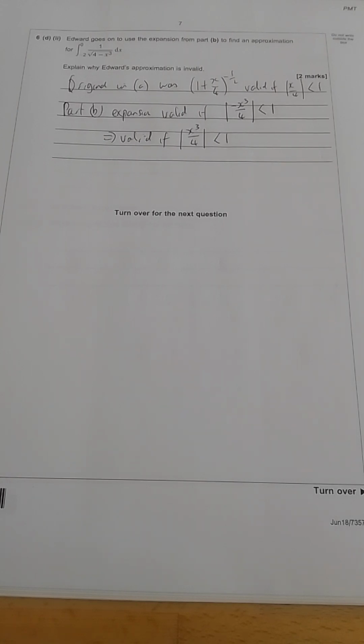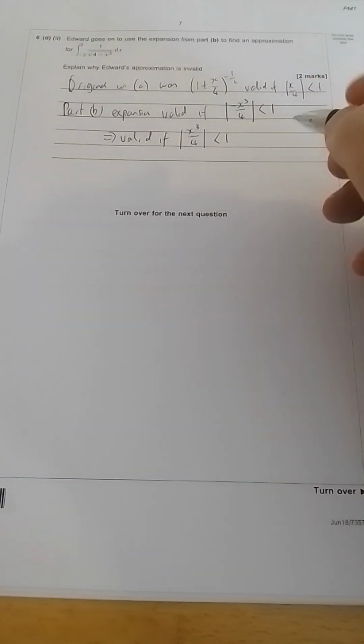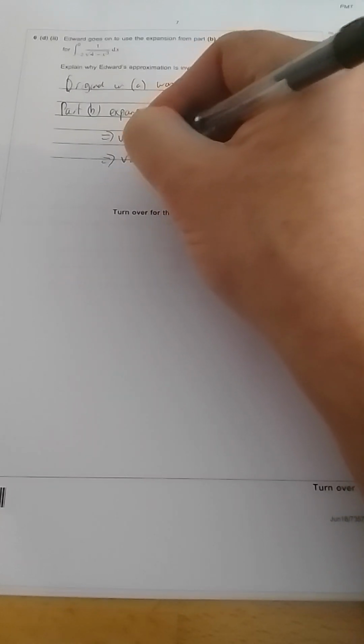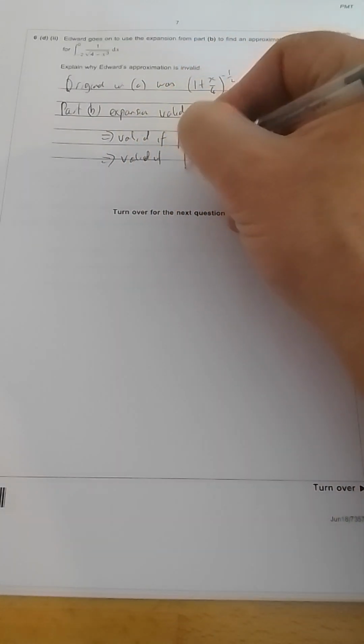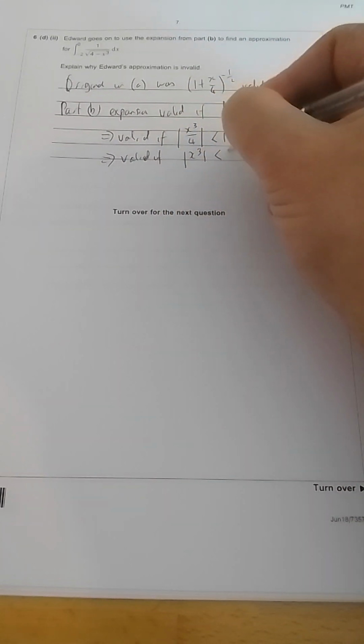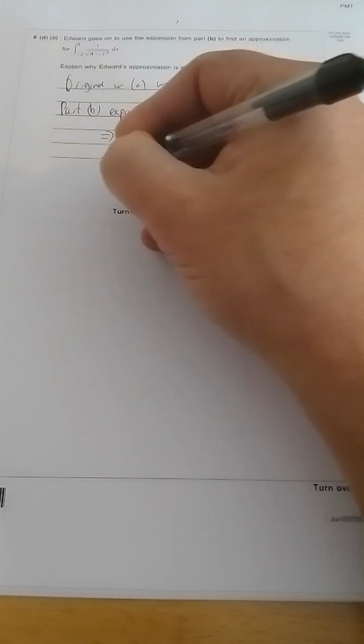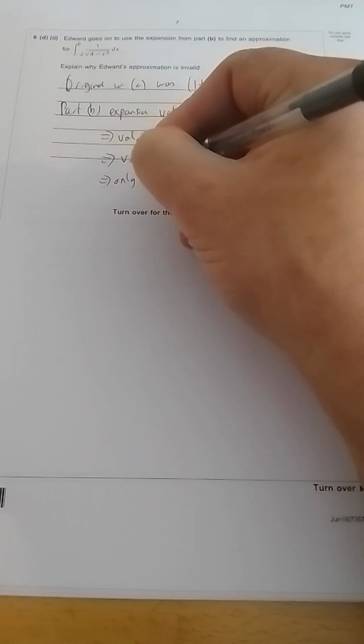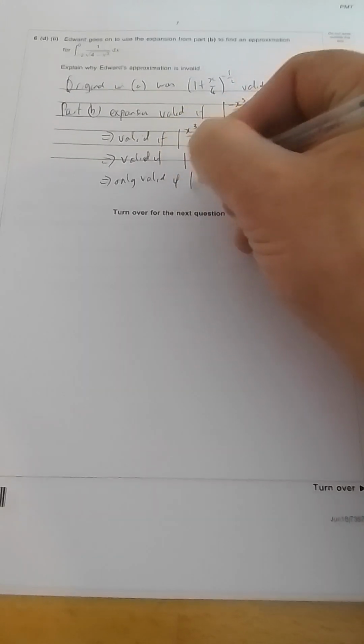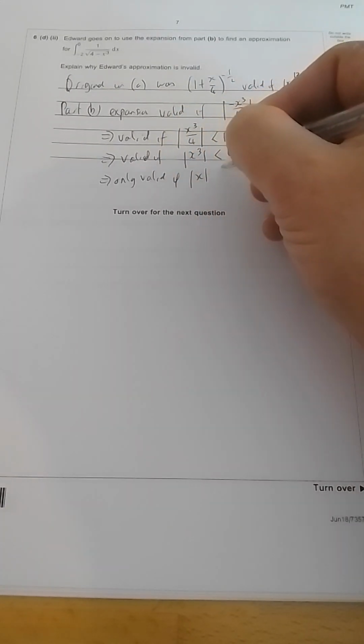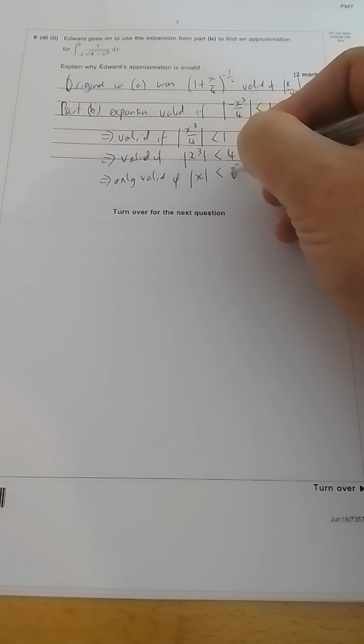If we look at that, times both sides by 4, this would be valid if modulus of x cubed is less than 4. In other words, it's only valid if modulus of x is less than the cube root of 4.